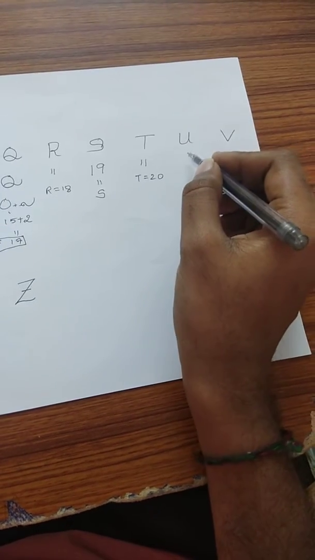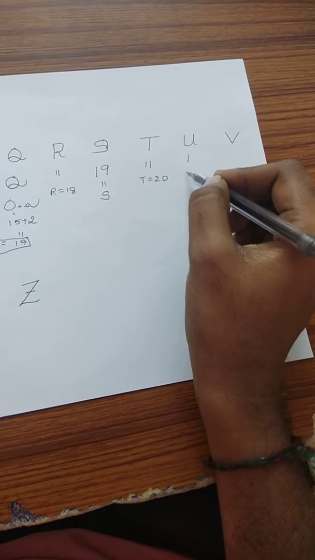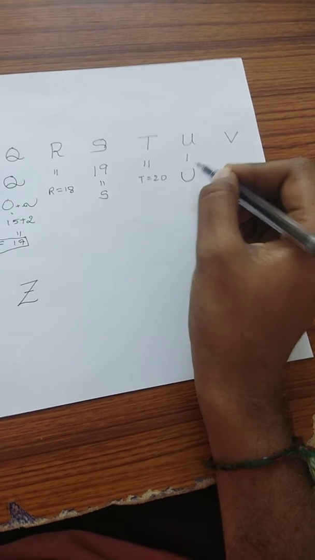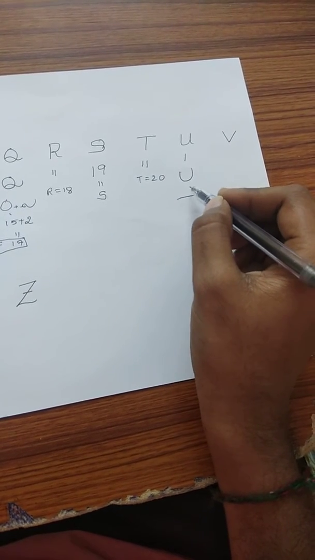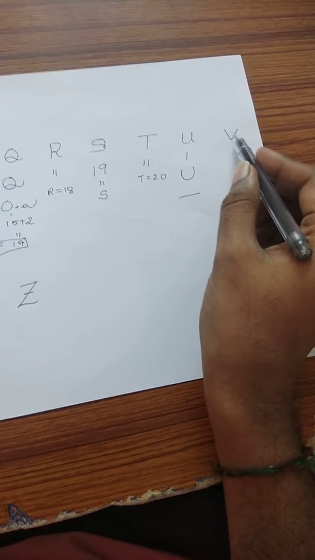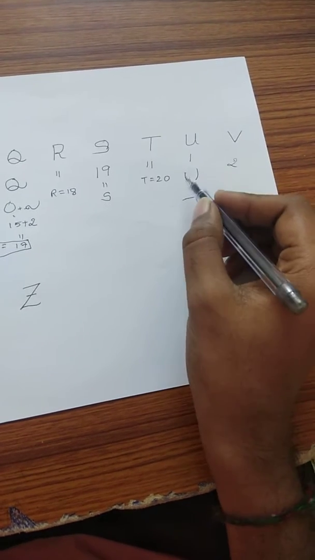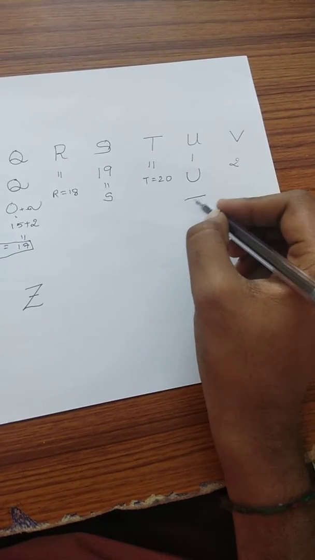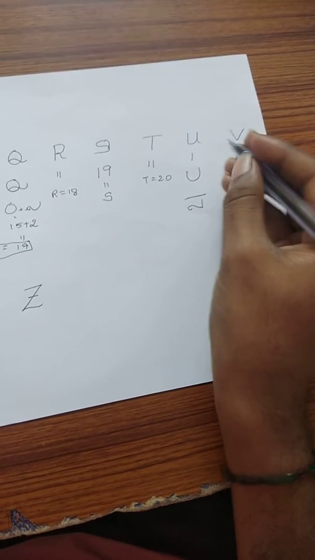U means, it is very simple. U has only one line. If you observe V, we have 2 lines. And U has only one line. For one, put 2 here, we get U equal to 21. In V we have 2 lines.